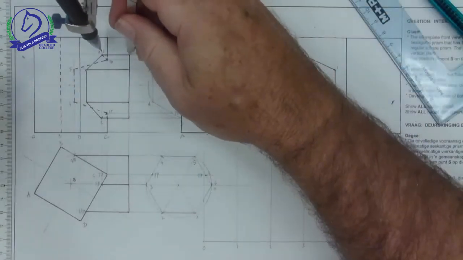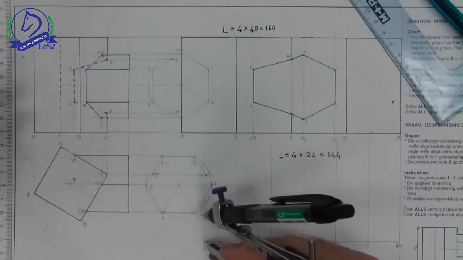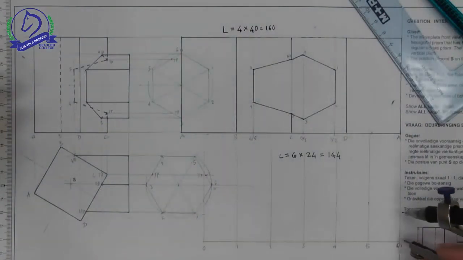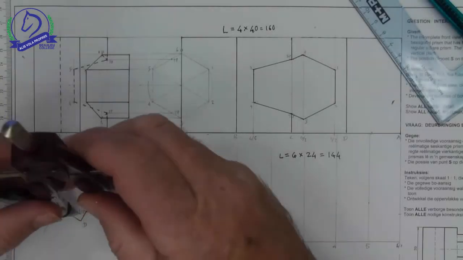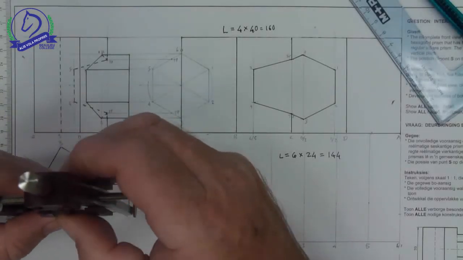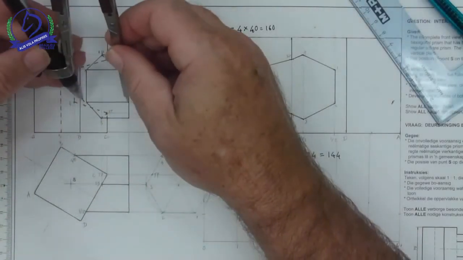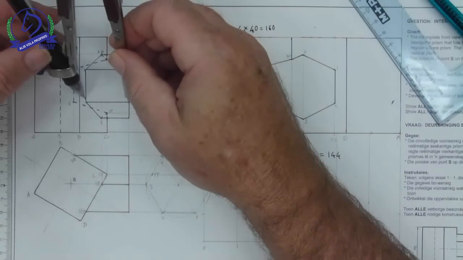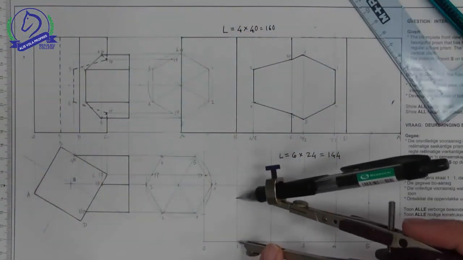So let's carry on and mark that off now. I've taken my height at 0 and I transfer that to 0 and 0 on the other side. Next I'm going to 0 and 1 and 2. If you wanted to, you could check. Here's 0 and 1 and 2 and mark off points 1 and 2.